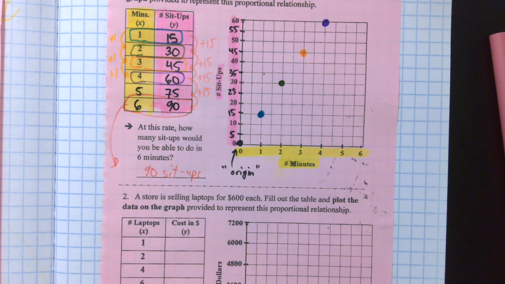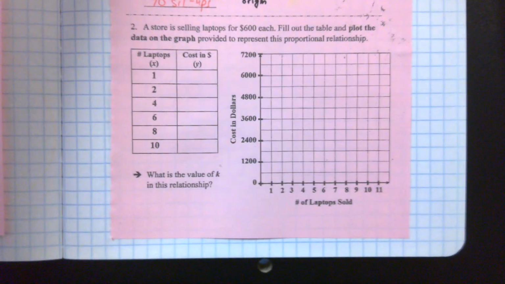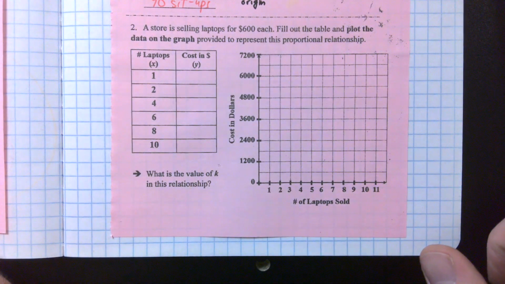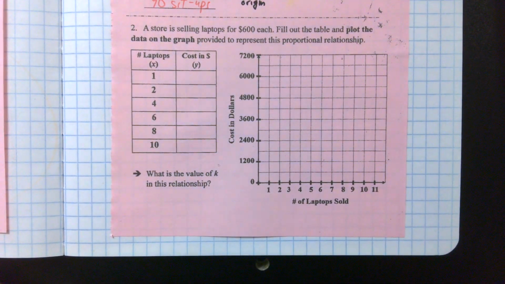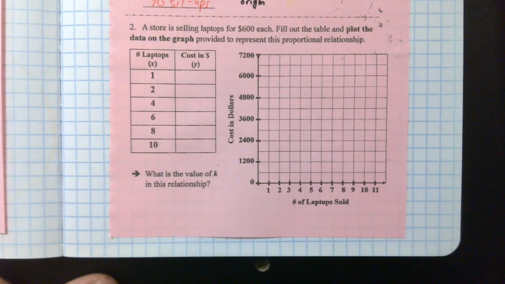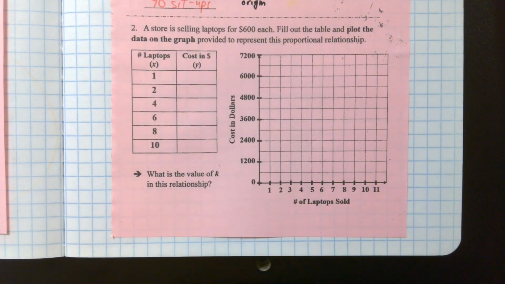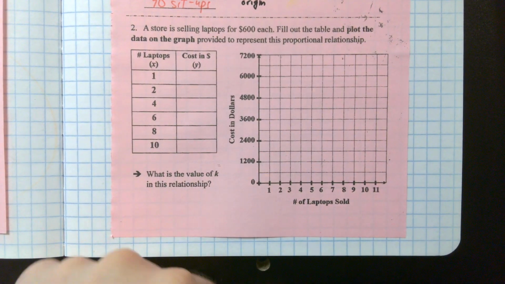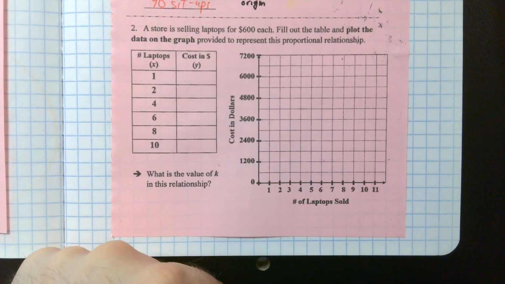This is exactly what the Alex looks like, by the way. You're just plotting a couple points, filling out a little table. That's it. All right. Number 2, are we still talking about sit-ups in number 2? No, what's our context in number 2? What are we talking about here? Talking about selling laptops. So a store selling laptops for $600 each. Fill out the table, plot the data on the graph, and answer this question.